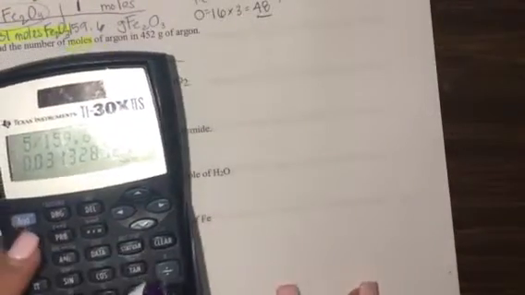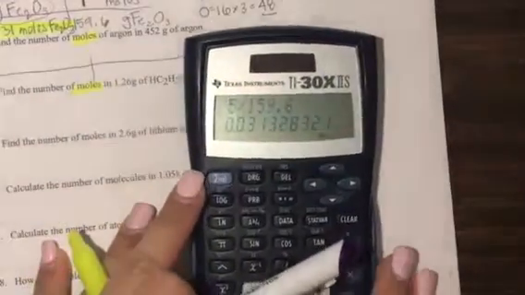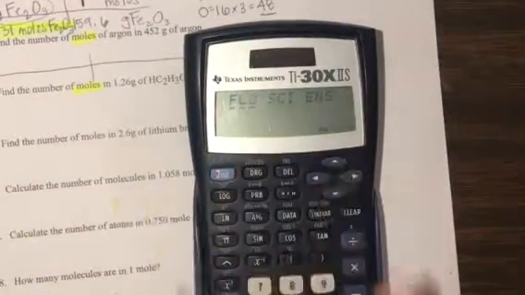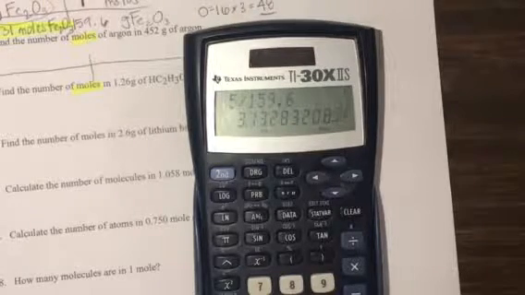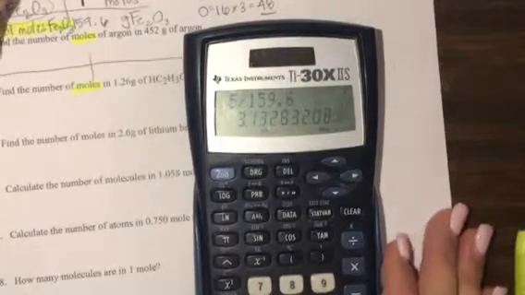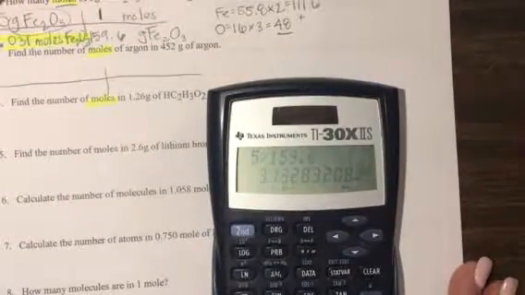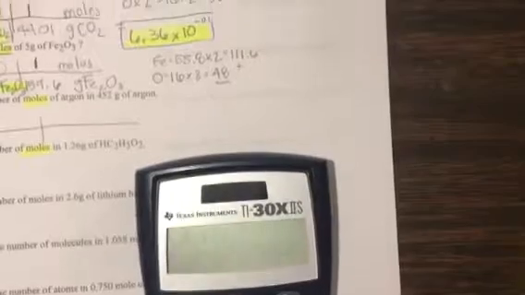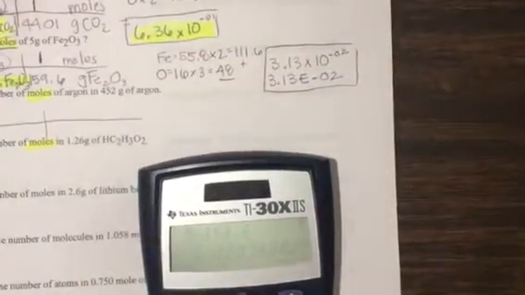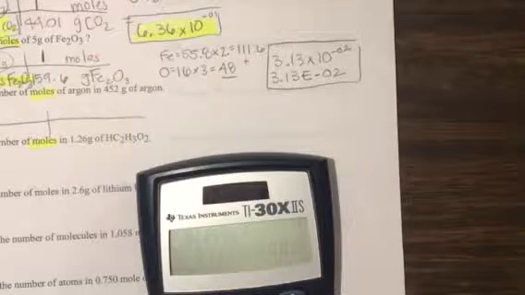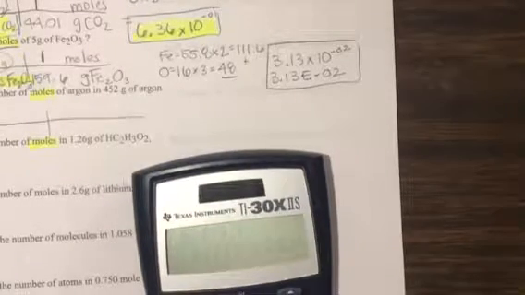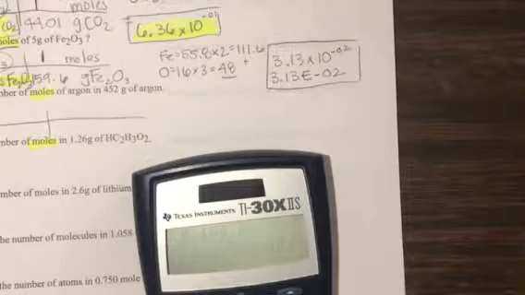If you were in a different mode, scientific mode, you probably got an exponent, so I'll just show you what that would look like. Second DRG, scientific mode, 3.13 times 10 to the negative 2. And that would be correct as well. That can also be written 3.13. Both of those are correct. Any questions so far? I'll go ahead and do one more with you.